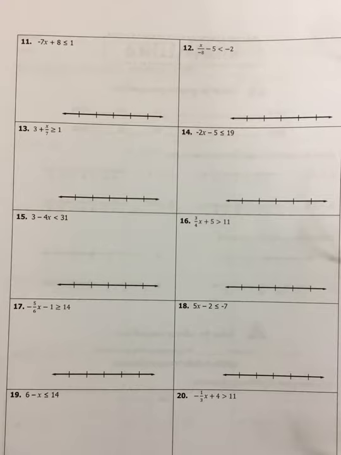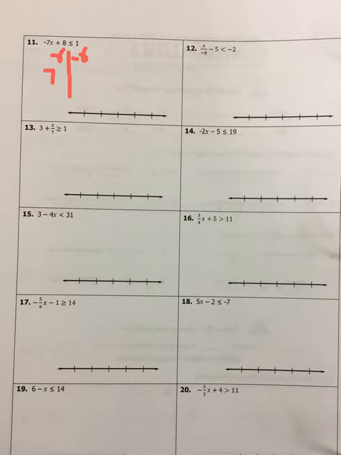All right, now looking at number 11, it looks like 9 and 10, but the only difference here is that flipping that I told you about. So I'm going to start by subtracting an 8 from both sides. I'm going to have negative 7x is less than or equal to negative 7.